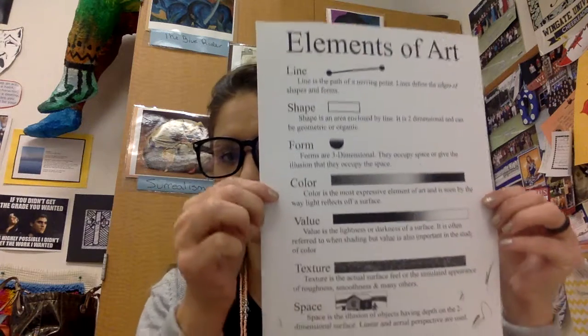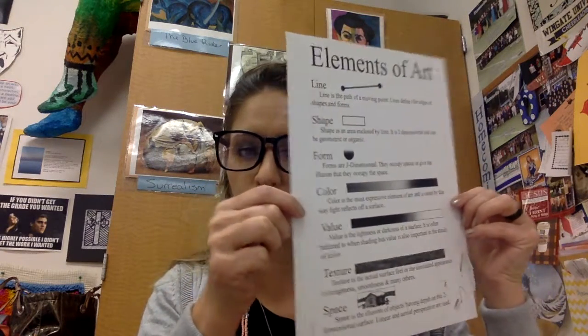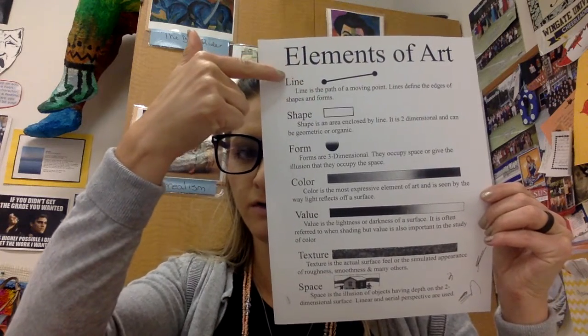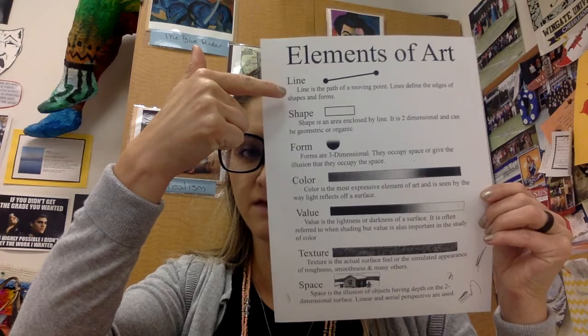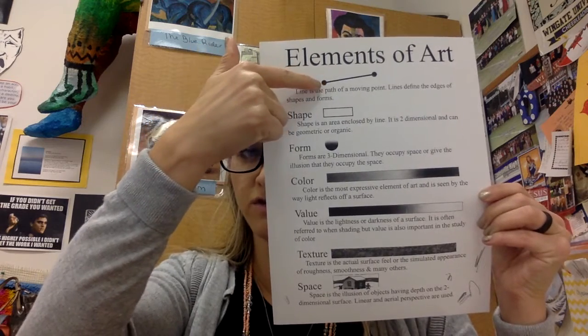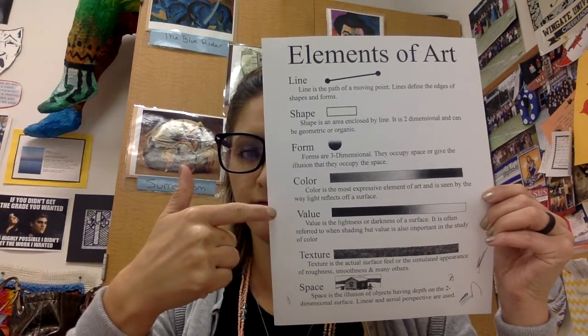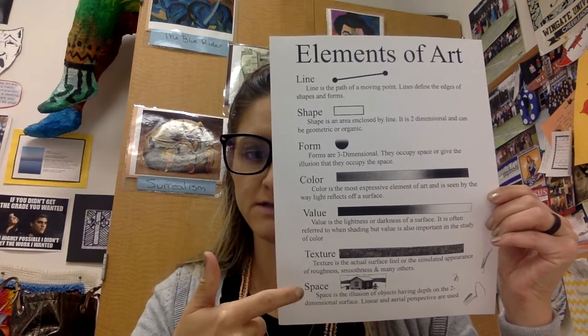So in your modules, if you scroll down to where it says elements of art, it should be published at this point. You will see a link for a PowerPoint, and it'll have these elements on there, and you'll also see a copy of this poster. So you guys can see. Okay, so we see the word, the element, we see the definition of it, and then you see a little visual here. Same thing for shape, form, color, value, texture, and space.